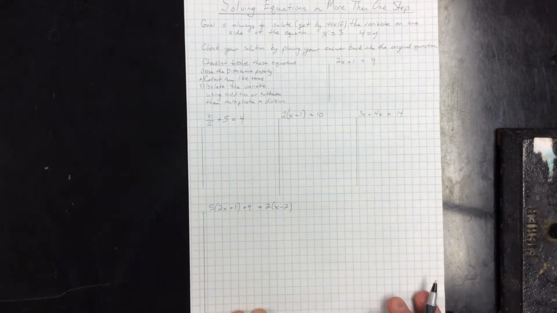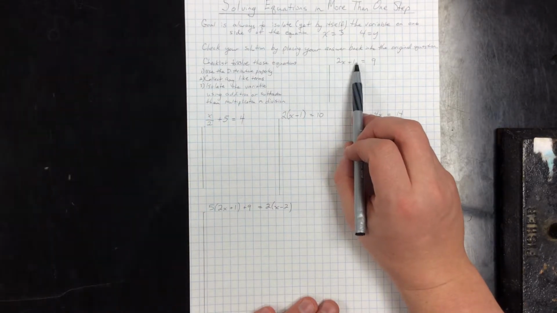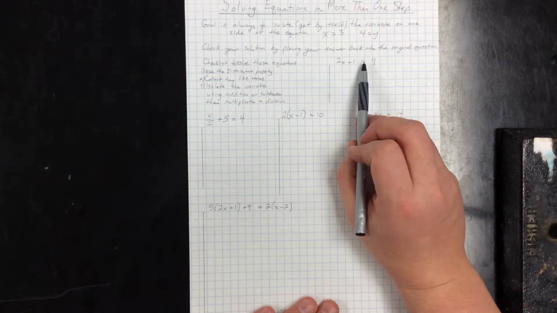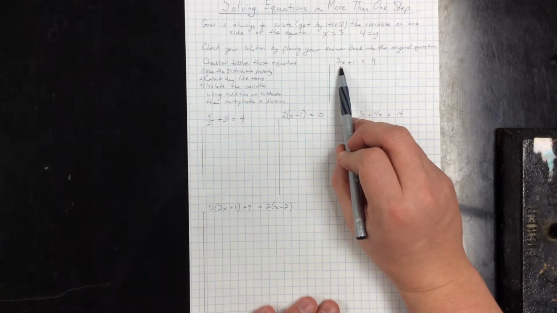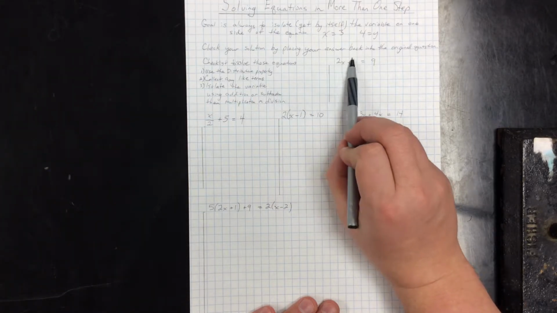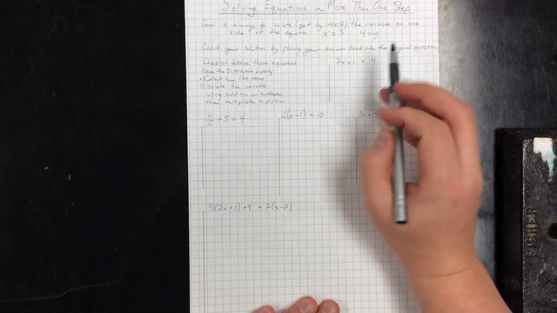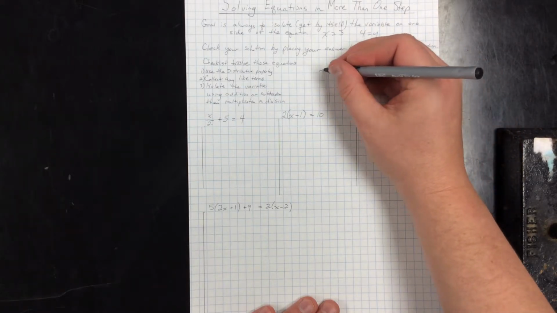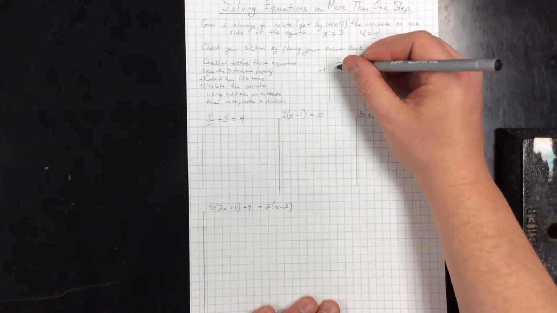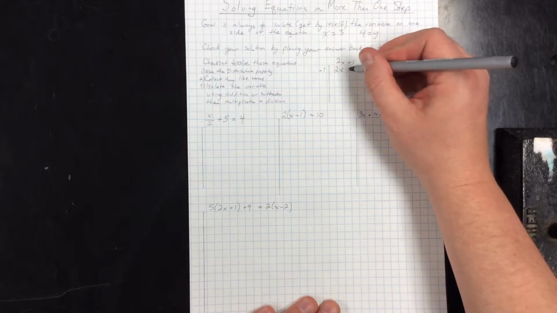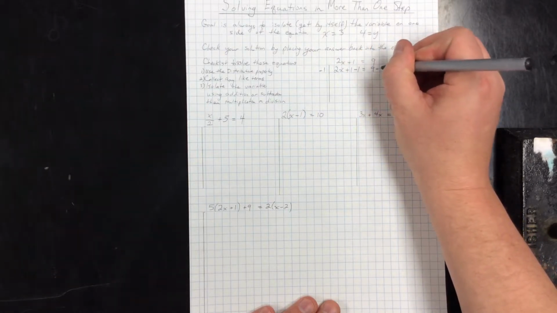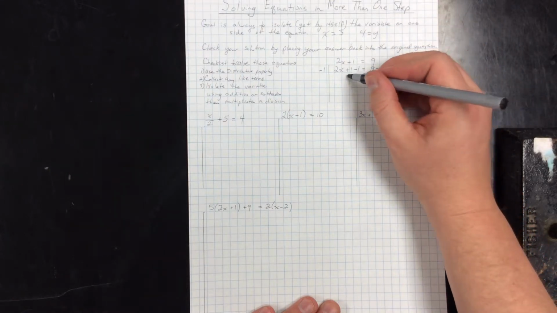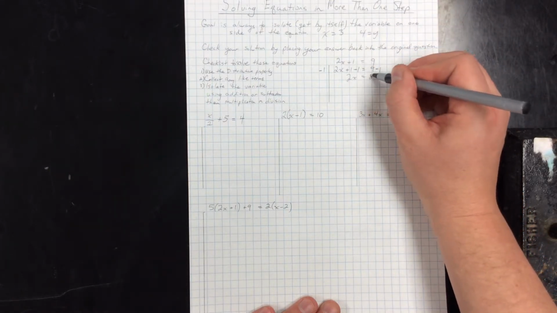So in our first example, 2x plus 1 is equal to 9. I don't see any distributive property. I don't see any terms that I could collect. So I'm going to start isolating the variable using addition and subtraction first. I see addition of 1, so I have to undo that. I'm going to do the opposite and subtract 1 from each side. So again, 2x plus 1 subtract 1 is equal to 9 subtract 1. Those go to 0, so I'm left with 2x is equal to 8.